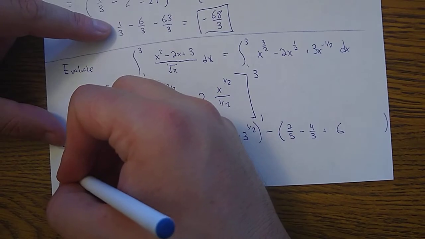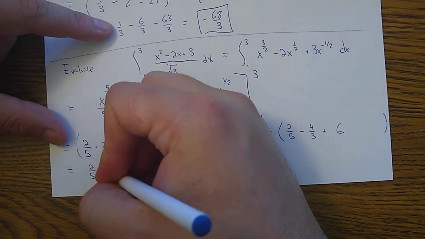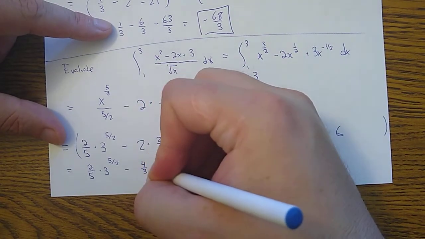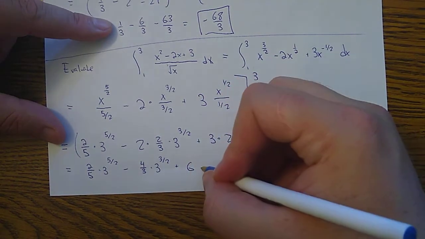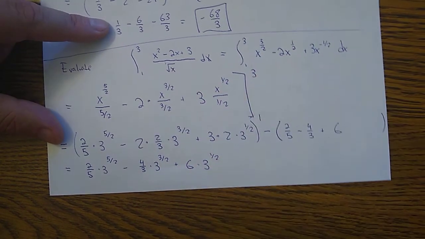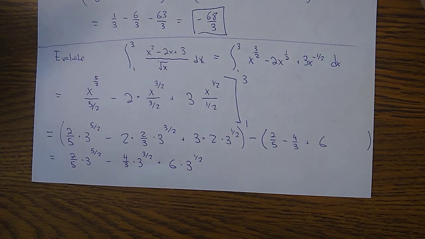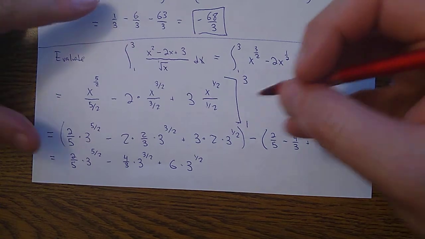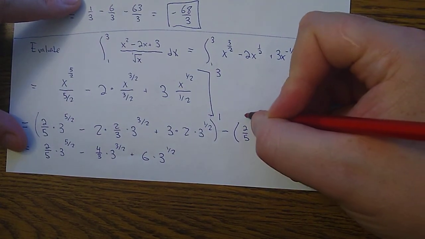And let's see if we can simplify this at least just a little bit. 2/5, 3 to the 5 halves, minus 4/3, 3 to the 3 halves, plus 6, 3 to the 1 half, minus, let's see here, 2/5 is, so I want to do everything in 15ths.